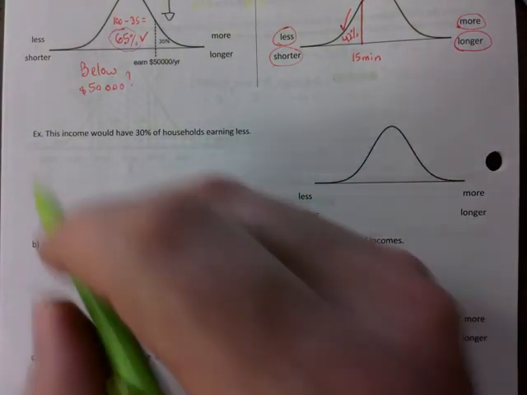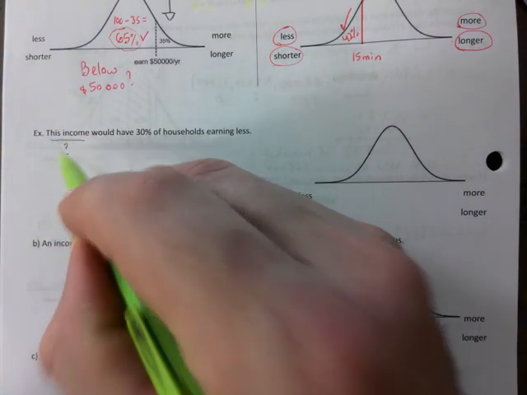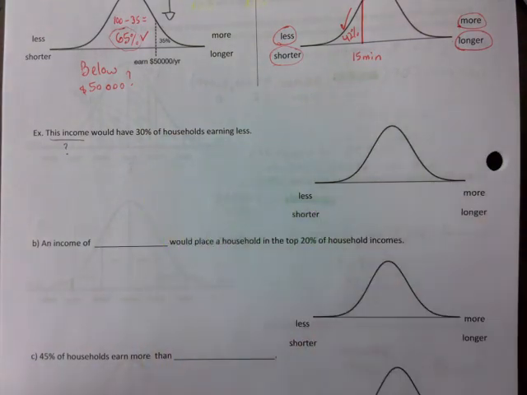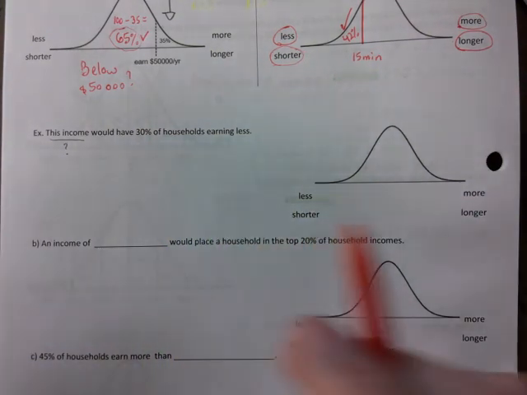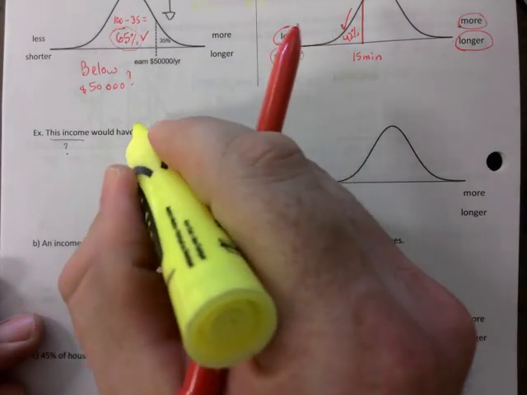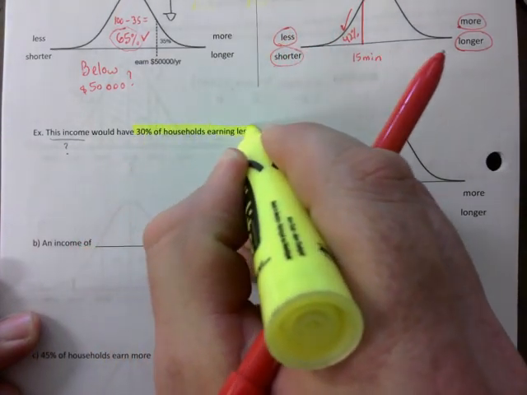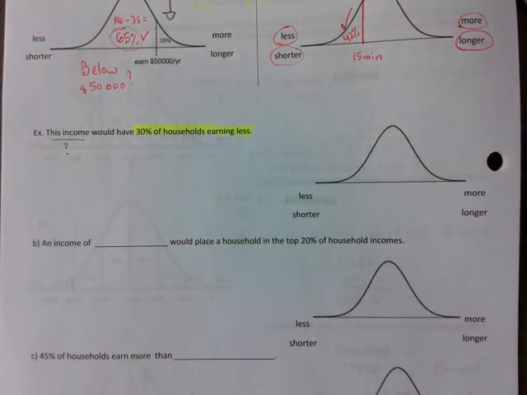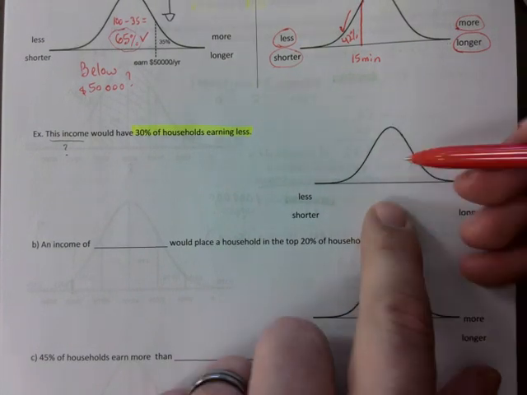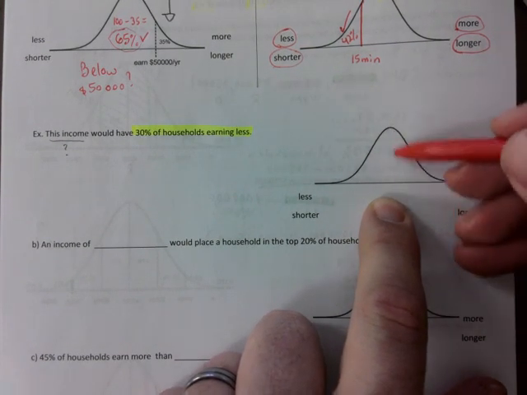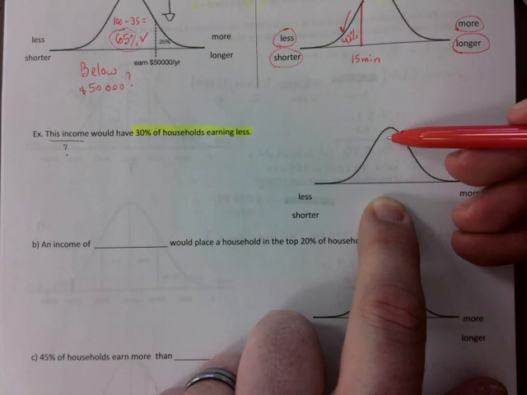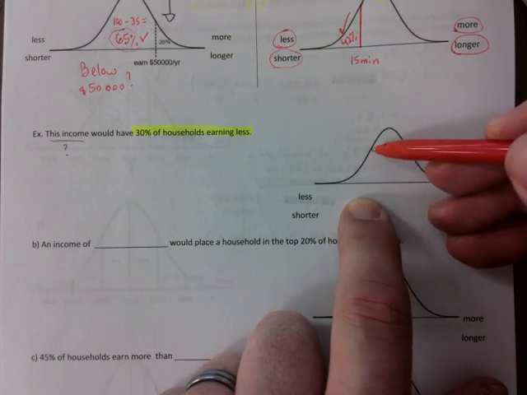Let's use this. Example: they're asking, what's that income that would have 30% of households earning less? 30% of households earning less. Where would you make that line? I would say it goes over here somewhere.